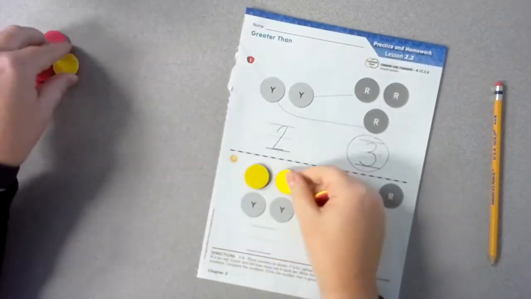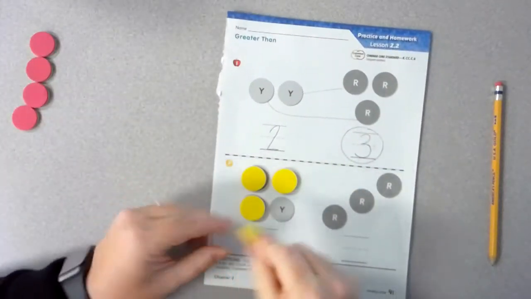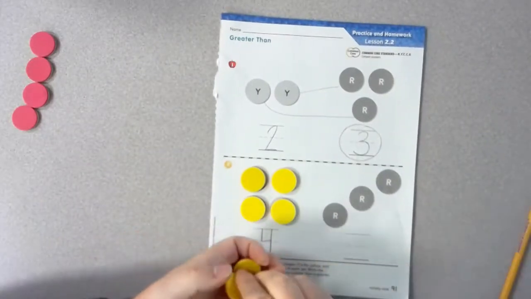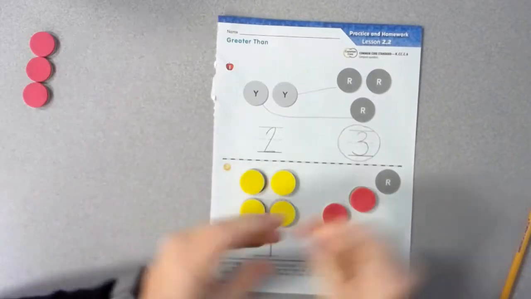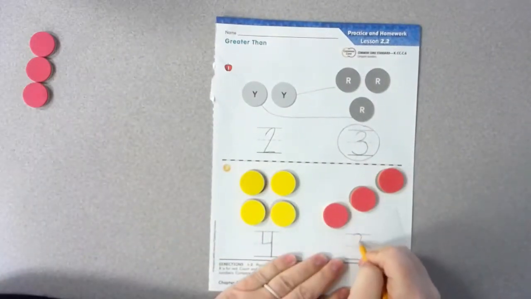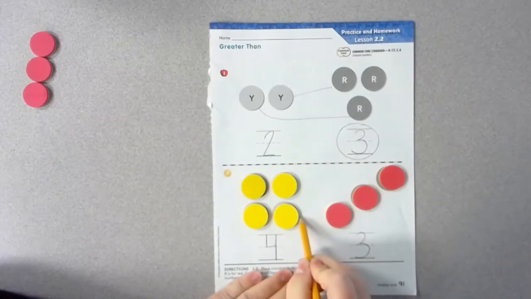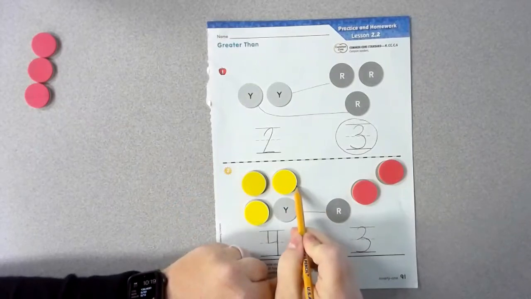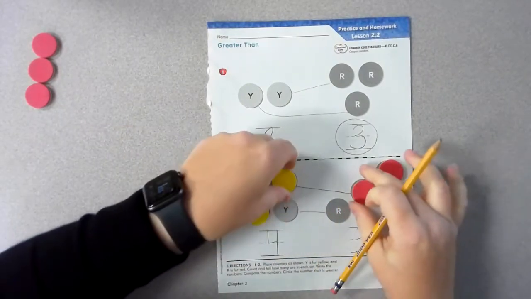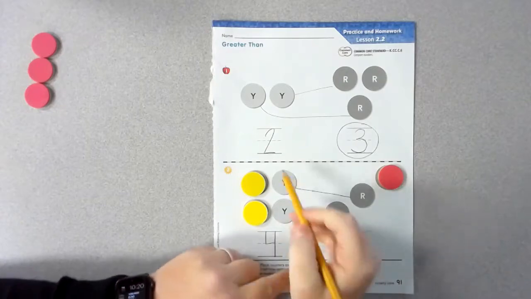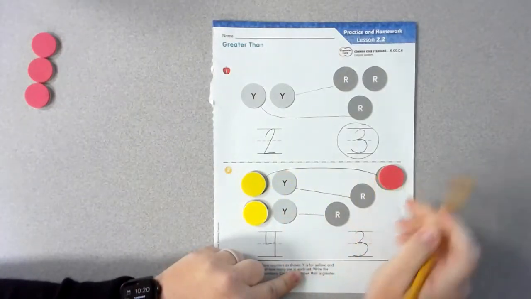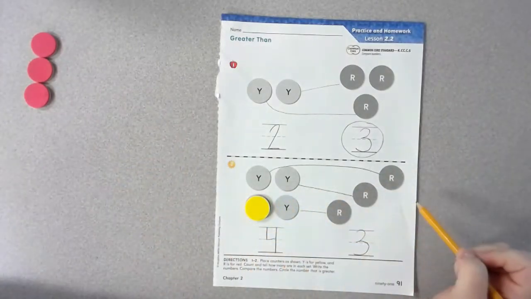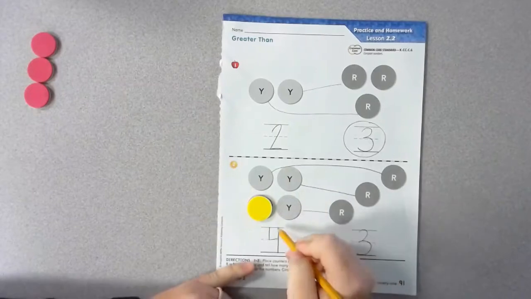We have 1, 2, 3, 4 yellows and 1, 2, 3 reds. And then I'm going to compare. I'm going to take them off as I go so I can see here that I've done those ones. And then I've got a yellow guy over here that can be a partner with that red one. And I have one left over that doesn't have a partner, so this is my group that's greater.